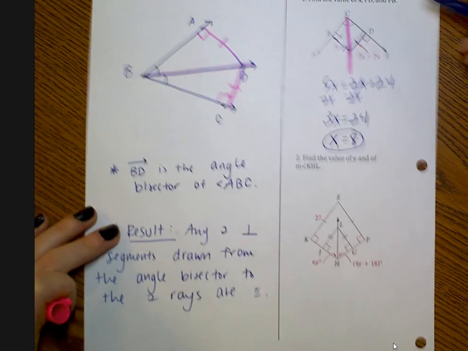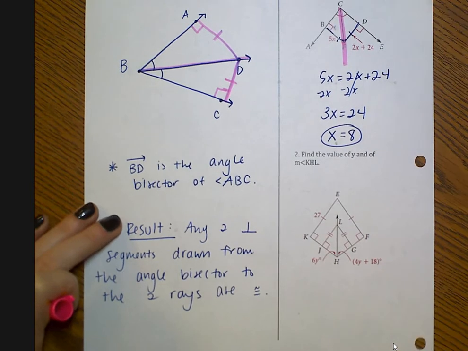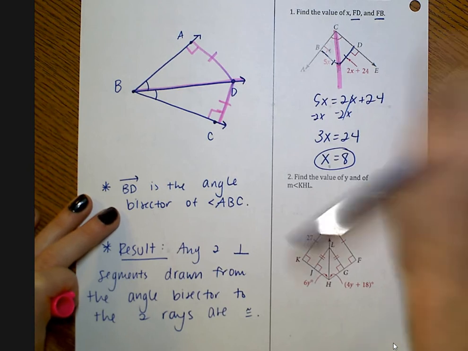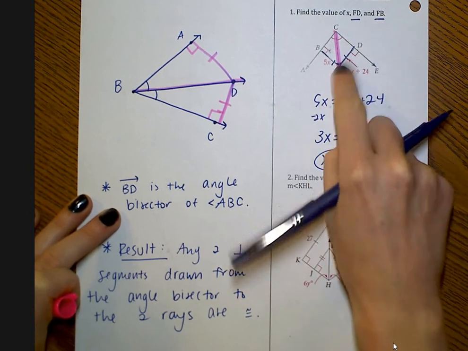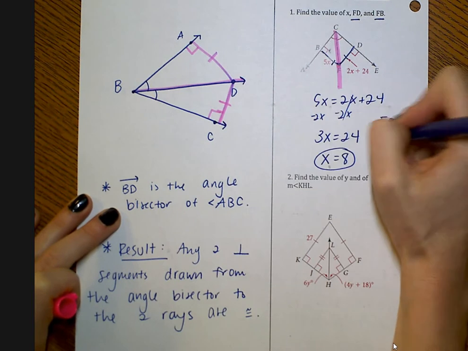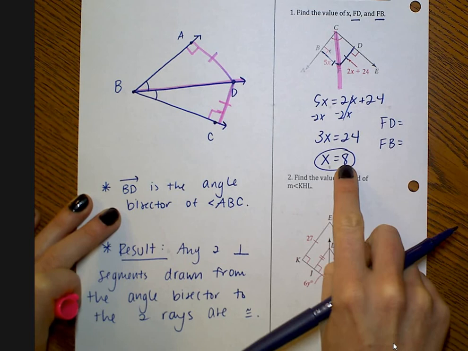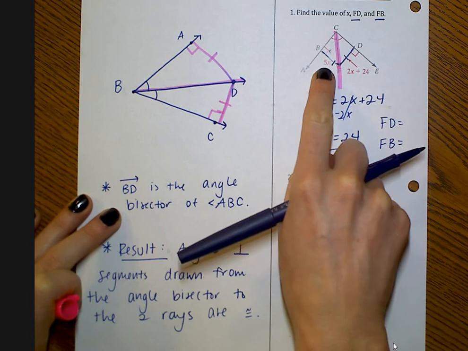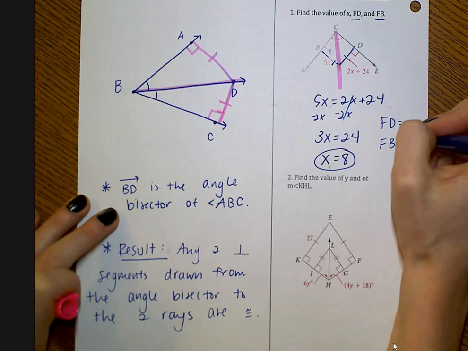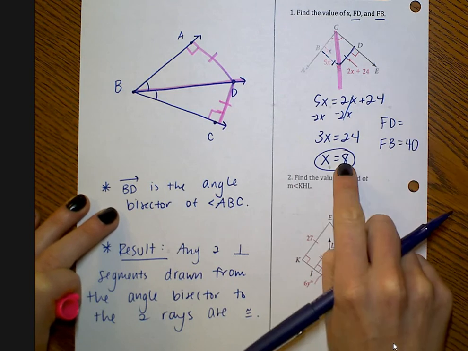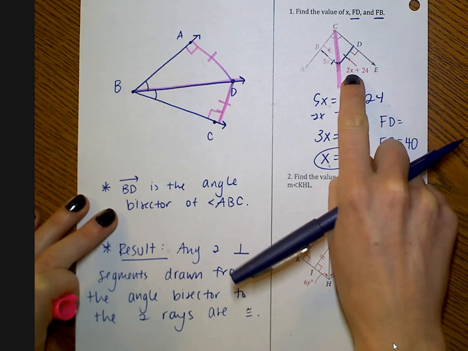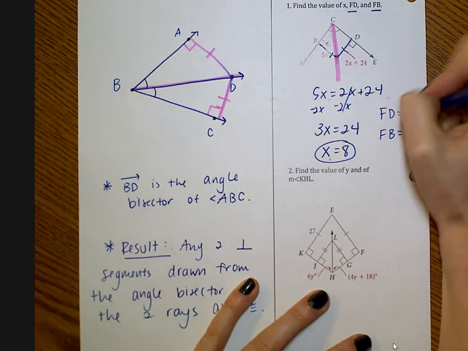Notice again that sometimes they ask you to find more than what is initially thought to find, not just x. They want to know what's FD, that segment, and what's FB. And they should be the same if we did this right. So we're going to plug in 8. Let's plug it into FB first. So 5 times 8 is 40. And if I plug in 8 to 2x plus 24, 8 times 2 is 16 plus 24, 40.